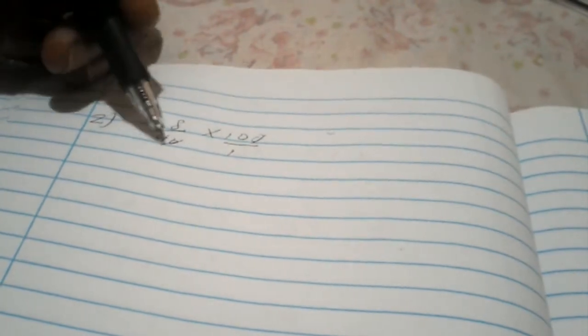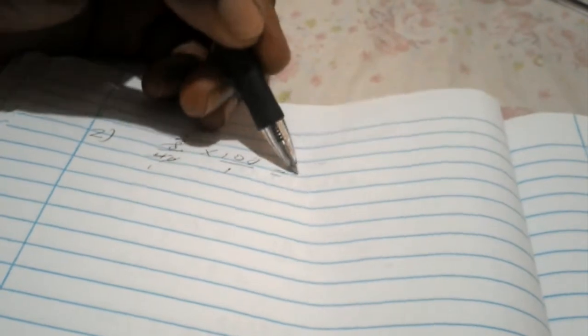Let's cancel out the zeros, because we're not allowed to use any calculator. So 4 into 4 ones, 4 into 8, 2, and 2 times 10 gives us 20%. So in our choices, the answer definitely would be B. Alright, so that was number 2.